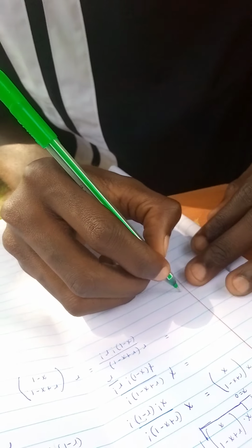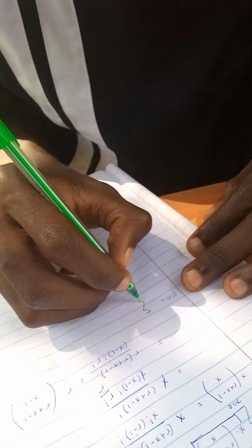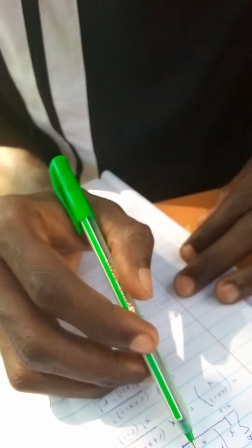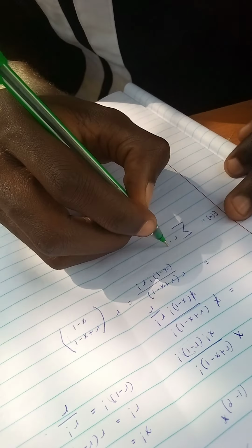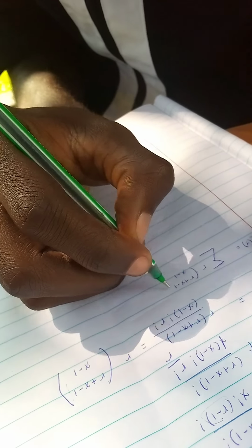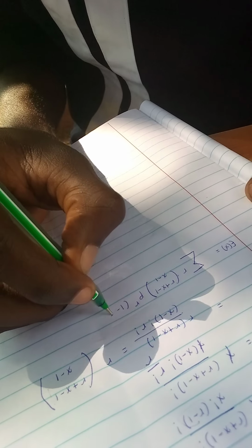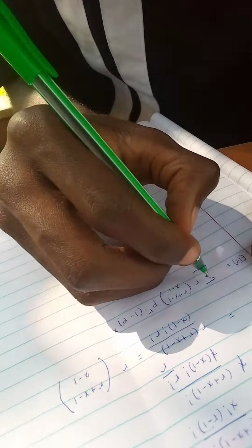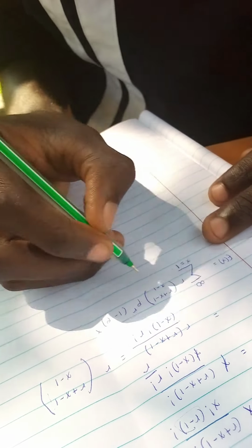So we have our mean E(X). It is going to be the summation of the whole of this term, which is r times r plus x minus 1 choose x minus 1, p^r (1 minus p)^x. This is to infinity, and it begins from x equals 1.